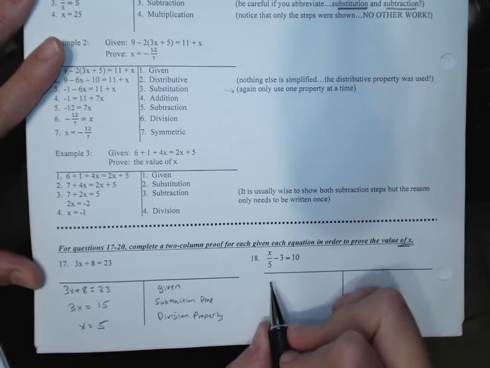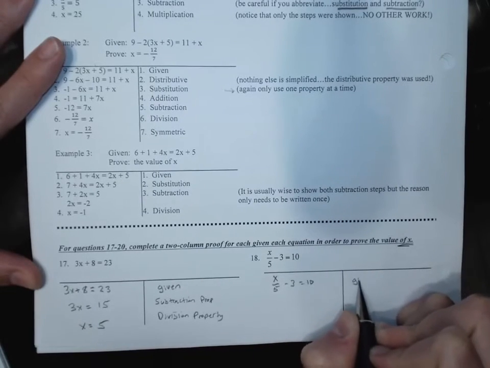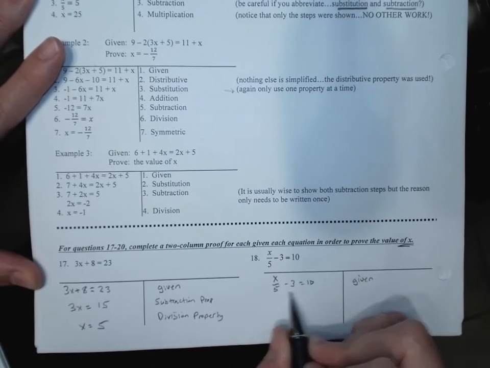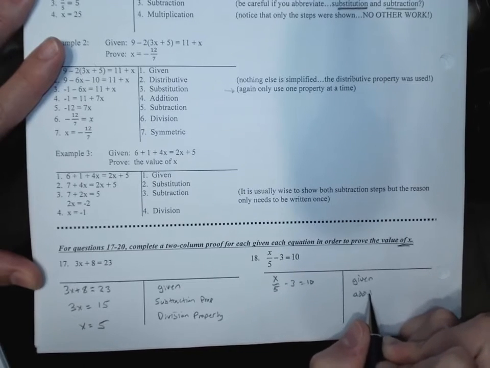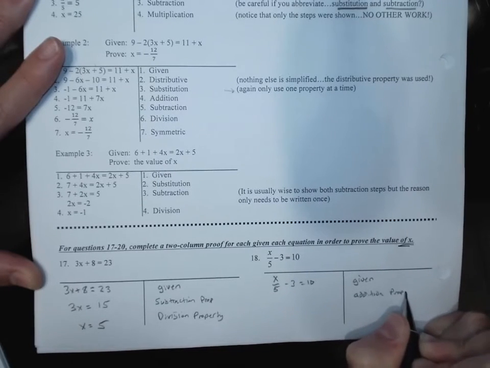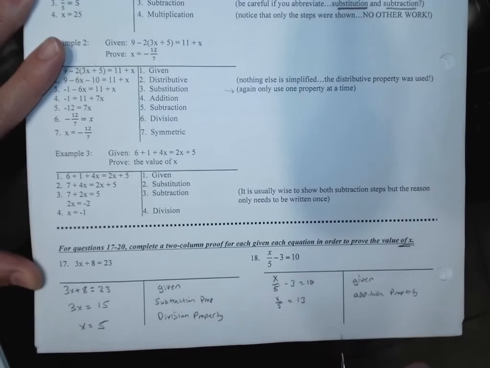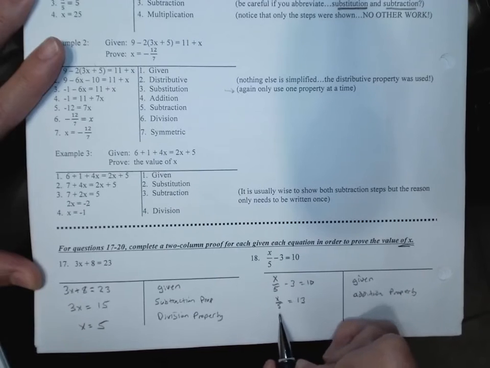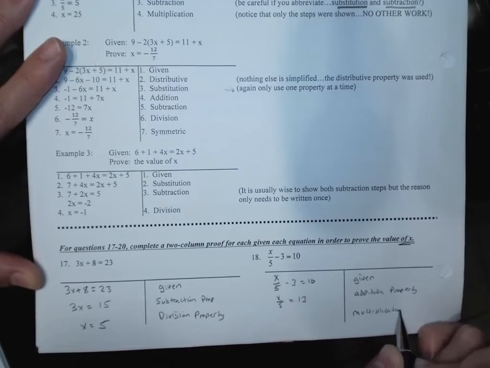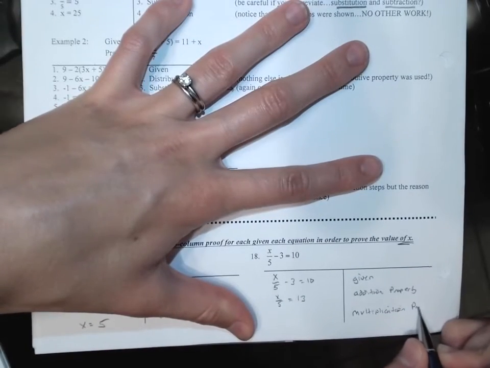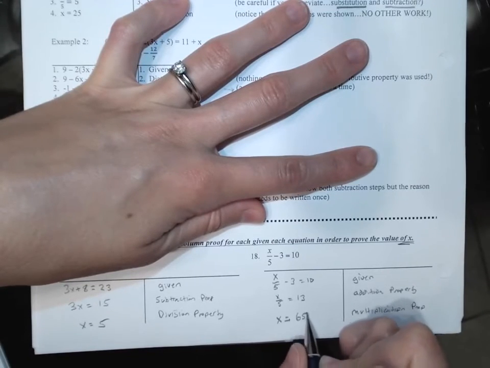We're done there. Alright, on number 18, again, we're going to start with what we're given, so where we start with proofs. If I was solving this, the first thing I would do is add 3 to both sides, so that's going to be the addition property. If I add 3 to both sides, I would end up with x over 5 equals 13. And then to get rid of that 5 on the bottom, I'm going to multiply both sides by 5, so that would be the multiplication property. I would end up with x equals 13 times 5 is 65.